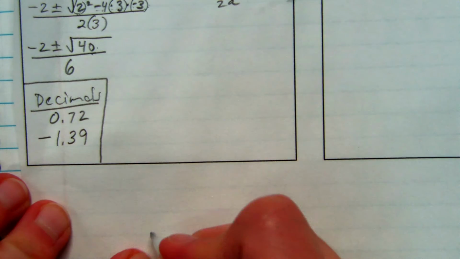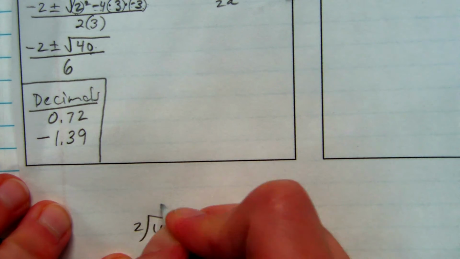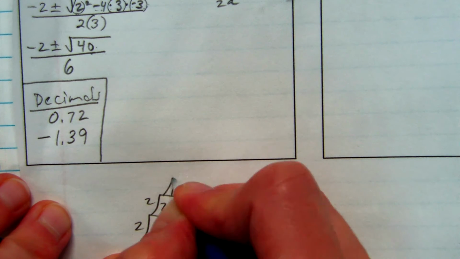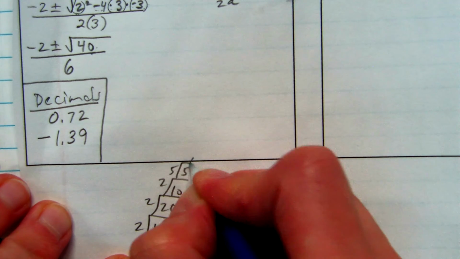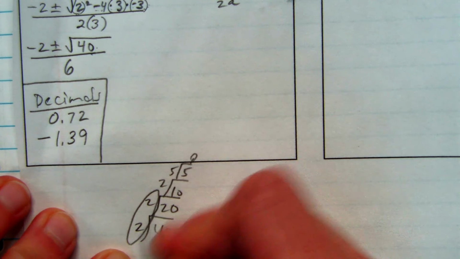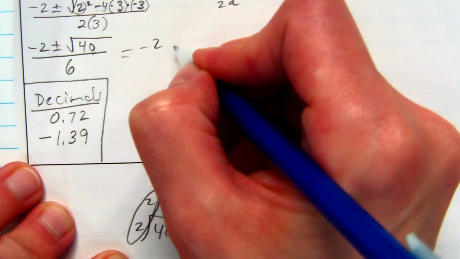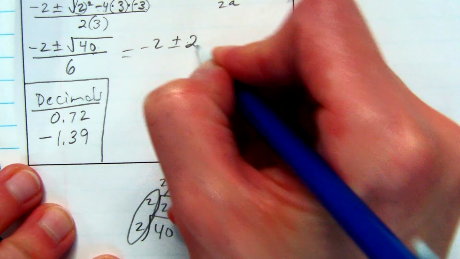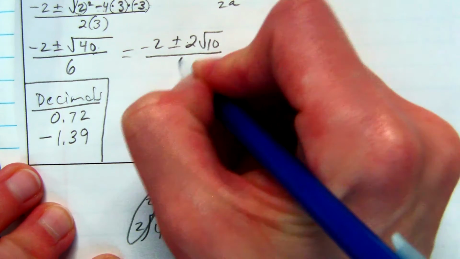So I'll do that down here really quick. So divide by 2, you get 20. Divide by 2, you get 10. Divide by 2, you get 5. Divide by 5, you get 1. So I'm going to have a 2 squared we could take out. And so that square root of 40 becomes 2 radical 10, over 6.